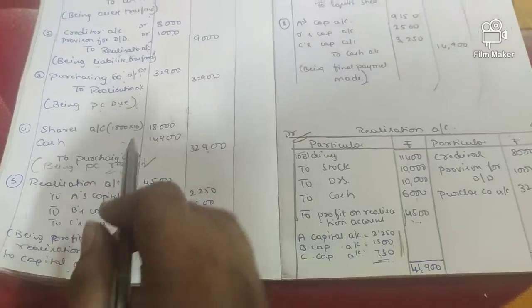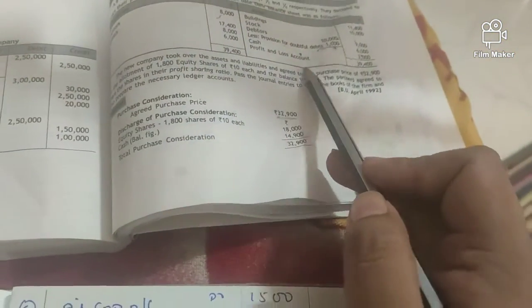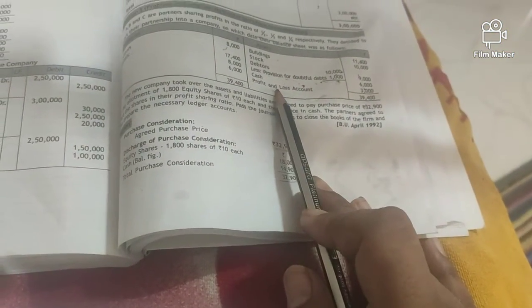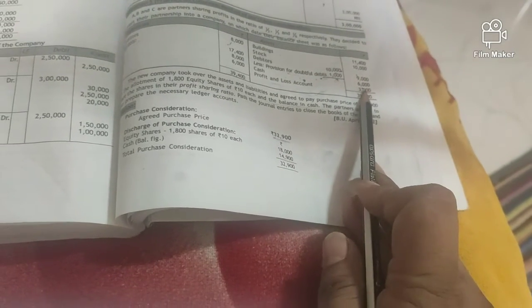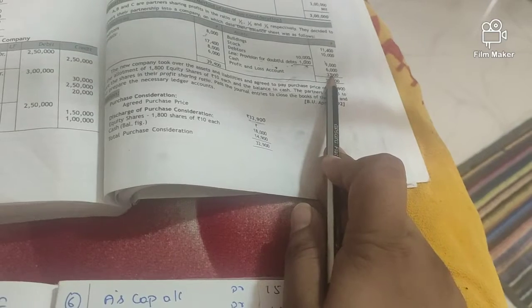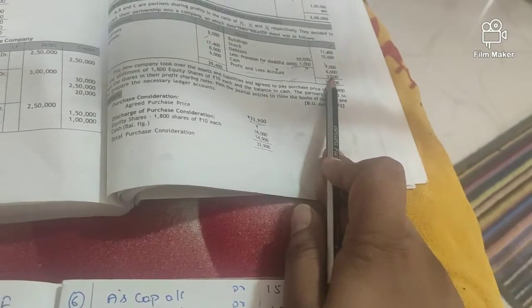After that, check out the balance sheet. In the balance sheet we also have a loss, because it is on the credit side. Look here, the profit and loss account is 3,000. This is a loss. Even this loss we need to transfer. To whom? To the partners' capital accounts.